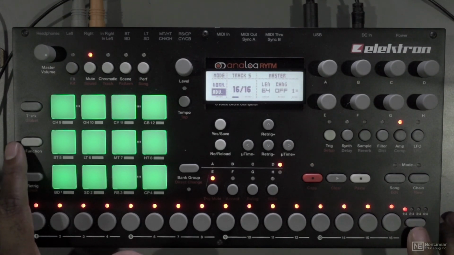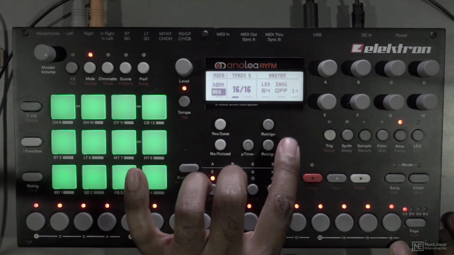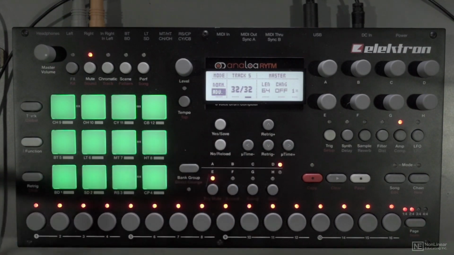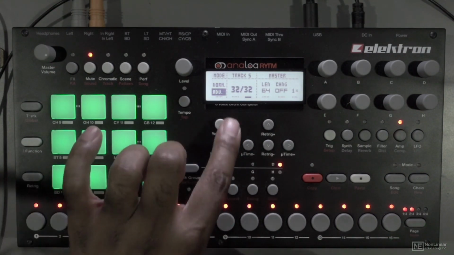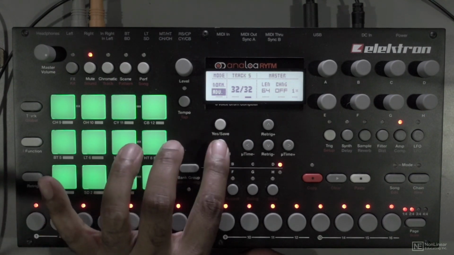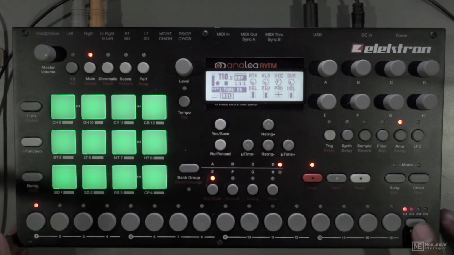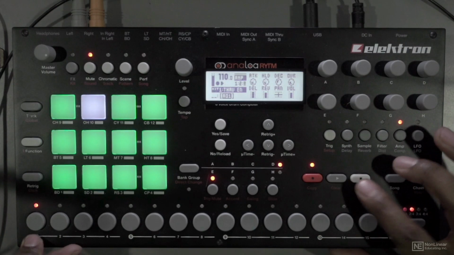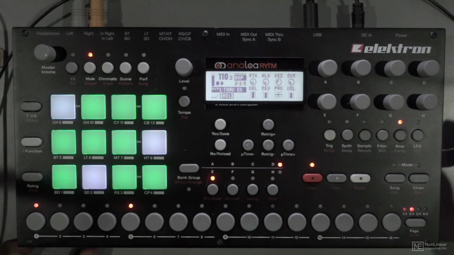So hold function, go to my scale page, and the second number is going to let me increase this by 16 steps. So now we have 32 steps, basically 2 bars. And when I did that, now we can see there's 2 lights here above the page button. And I can see both pages of 16 steps and the trigs that have been entered there. On the second page, it's copied the trig from the first page. So we see it there.